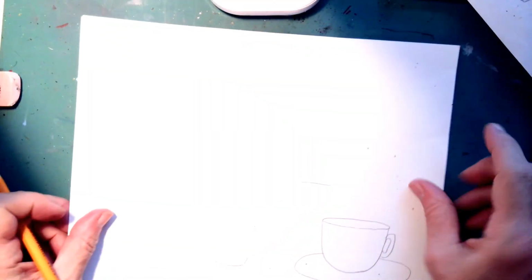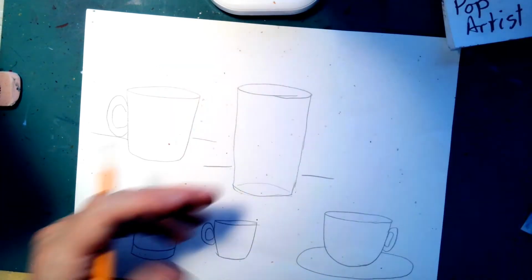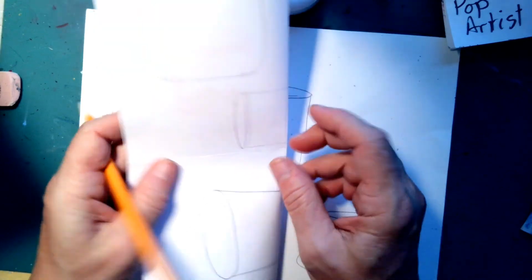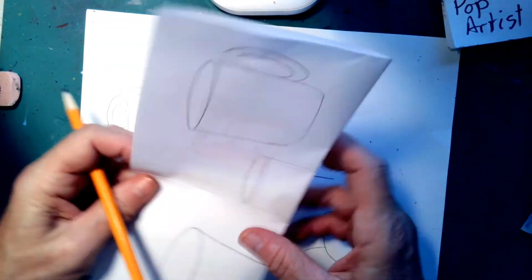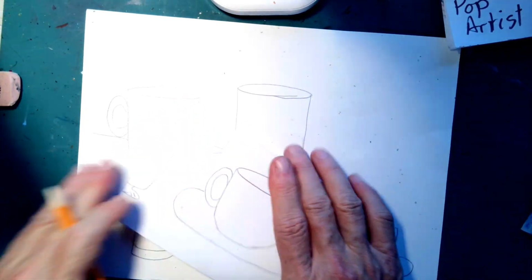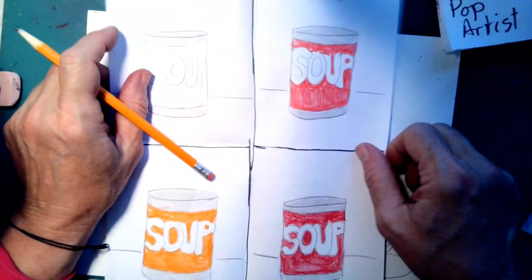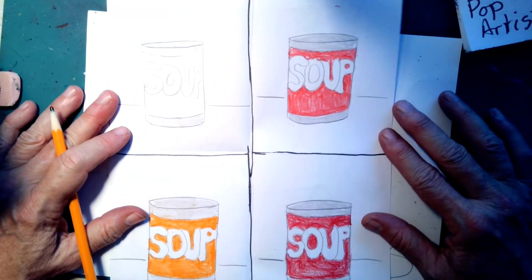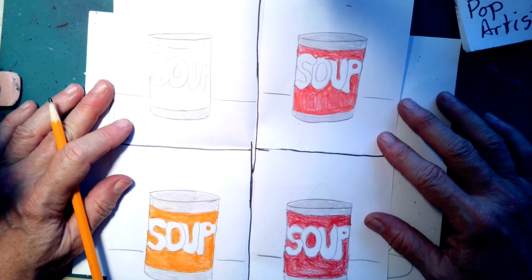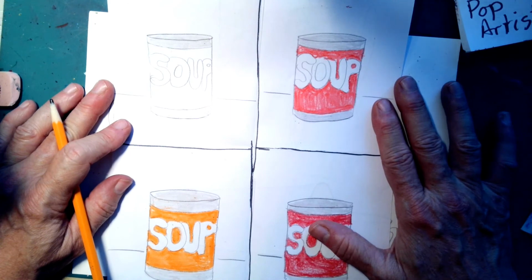Then after you've done your 5 practice on the back, you're going to fold your paper into quarters, so you have 4 places to draw. This will be your final copy on the front. You have your practice ones on the back. And this is where you're going to draw your final 4. You're welcome to use whatever kind of tools you have for coloring.